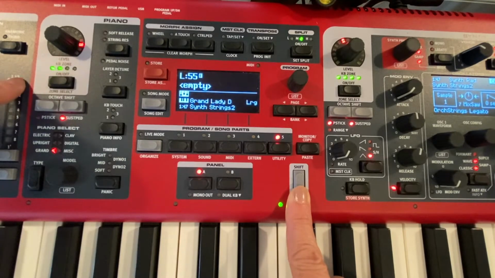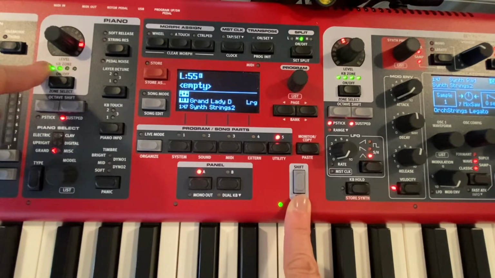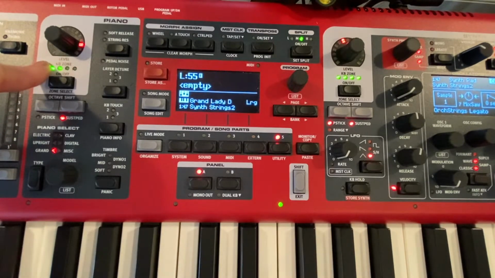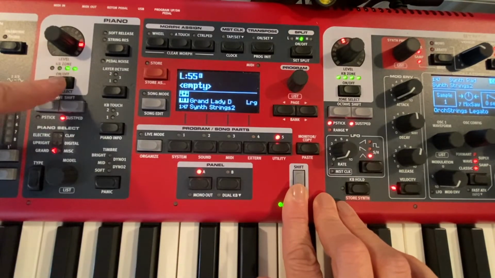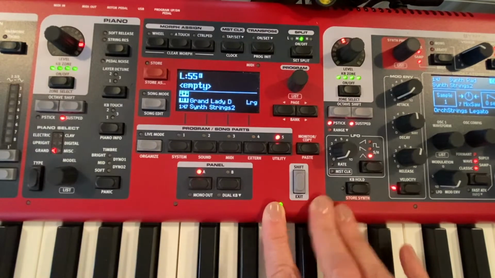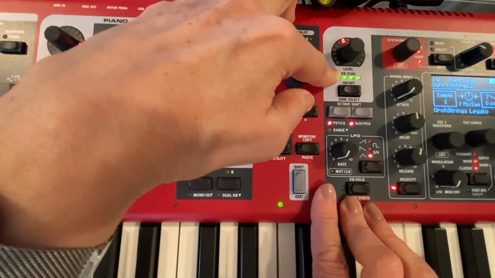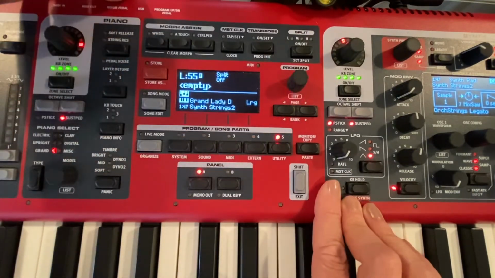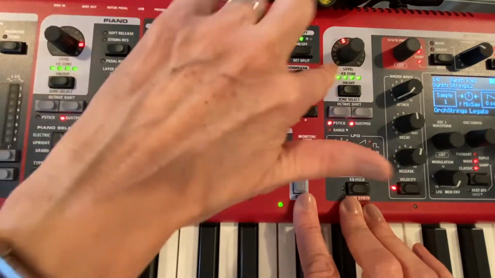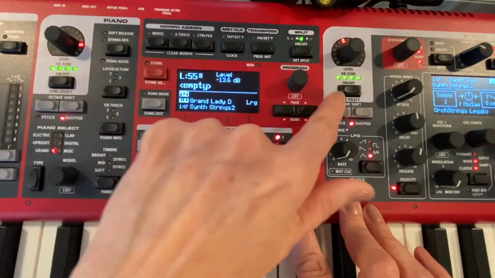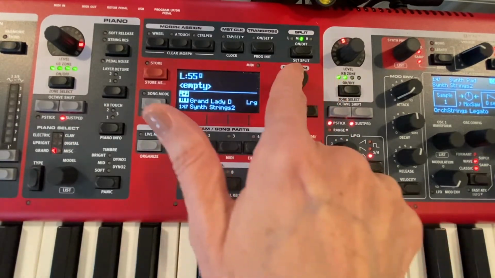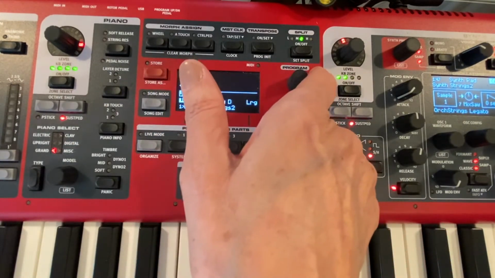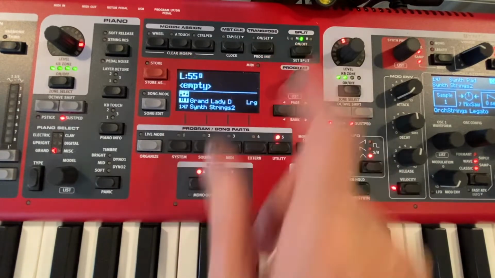Now these lower 2 buttons indicate that the piano is on the lower half. I actually want my piano over the whole board, so I'm going to just toggle through until all 4 lights are lit up. But I want my synth pad to be just on the lower portion. So I'm going to hold down shift and tap on and off. And now the lower 2 green lights are lit. And that indicates that I only have synth pad.